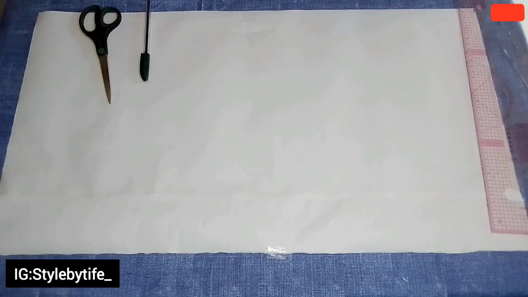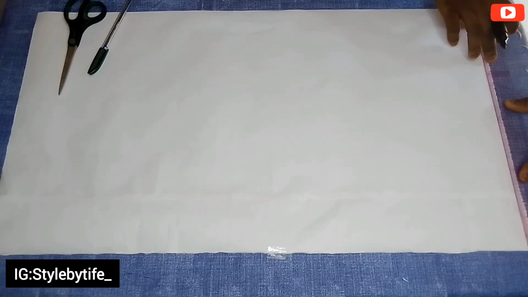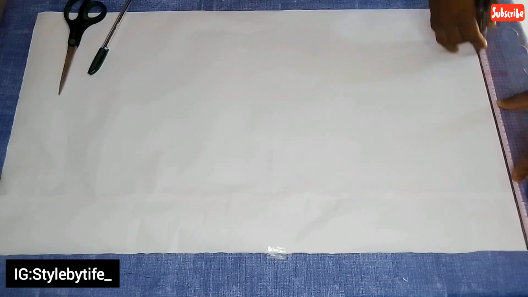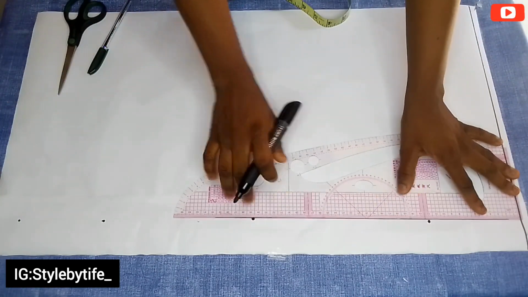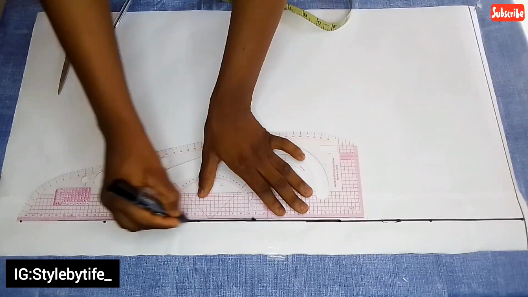To draft the back pattern, you will need another piece of pattern paper, as you can see here. So just like I did in front, I'm going to draw a straight line across again, which will serve as my shoulder line. So I'm marking 1.5 inches for my zipper allowance, and then I draw a straight line across.